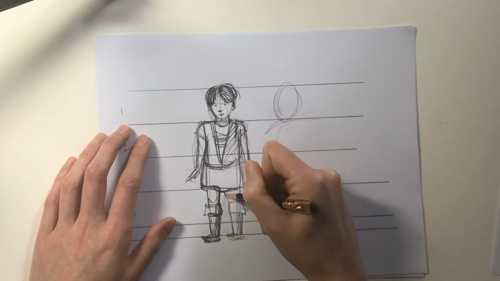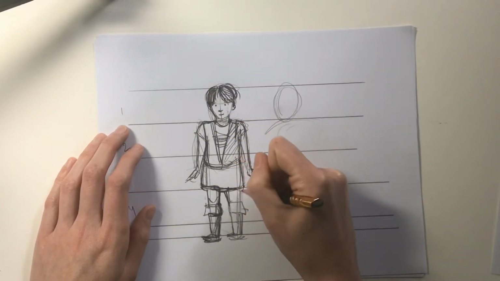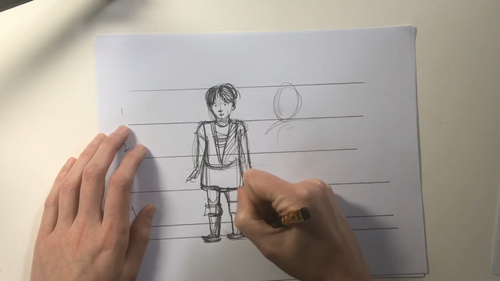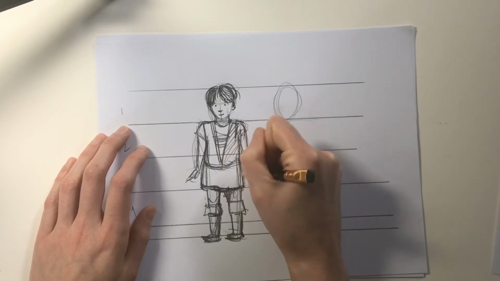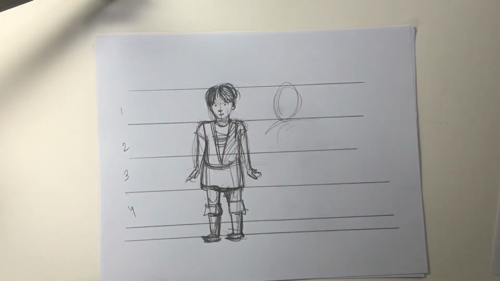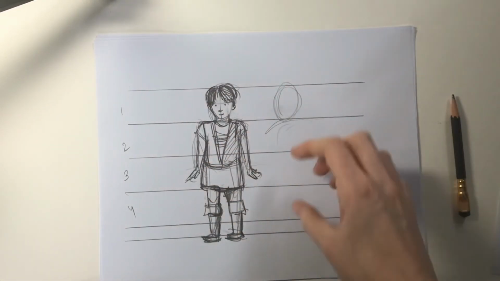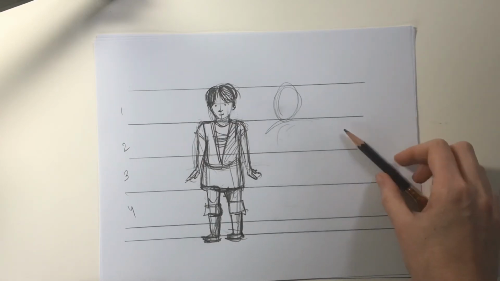So try setting up some lines like this and try designing your own character. See if you like 4 heads, 4.5, 5, whatever works for your character design. And if you can't come up with your own design, maybe print out some characters you like and see how many heads or what unit you could use to set up a character to draw them.